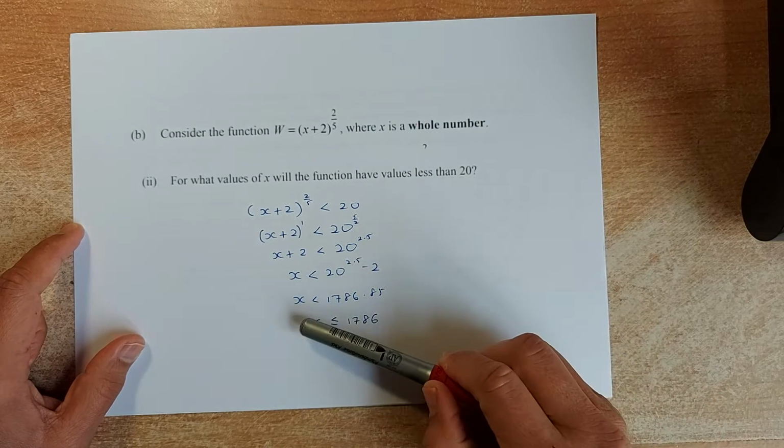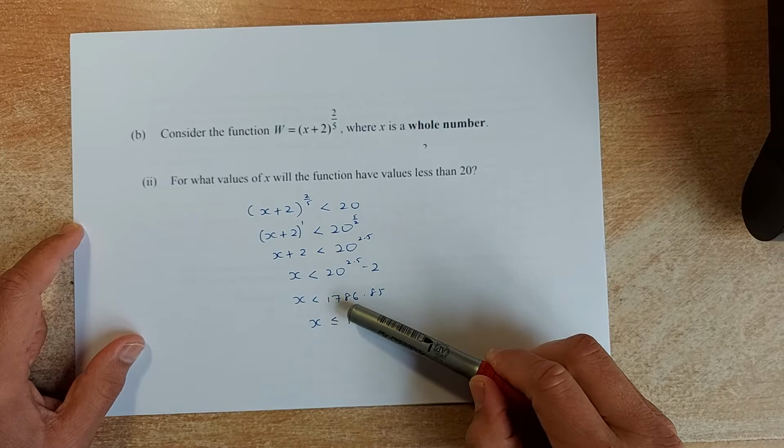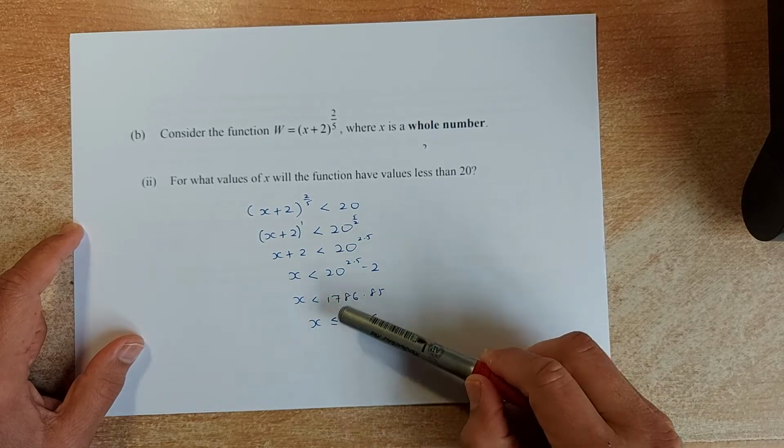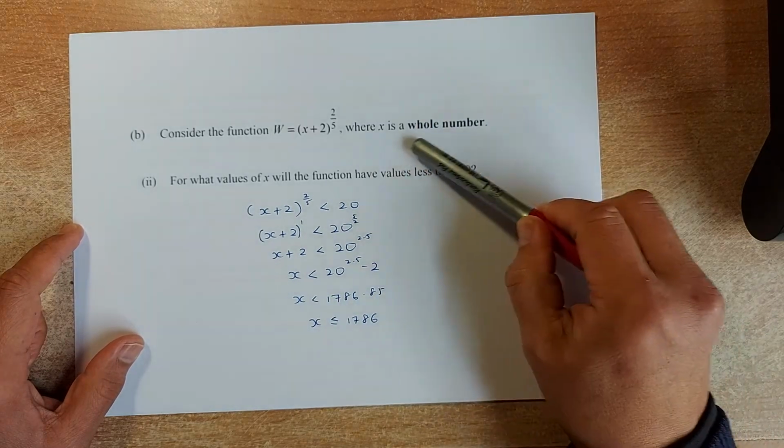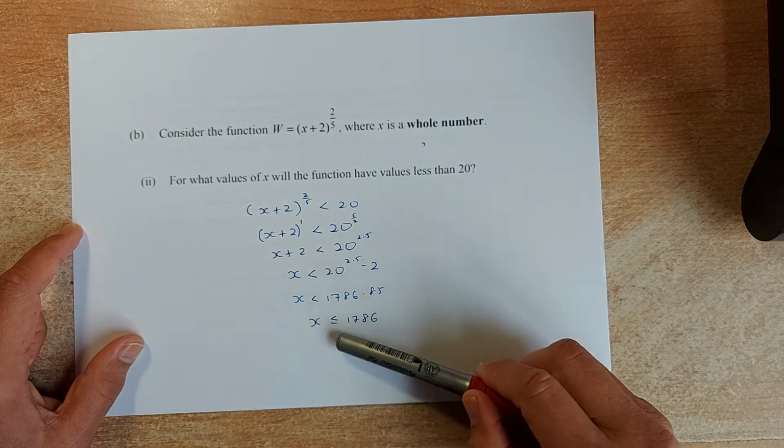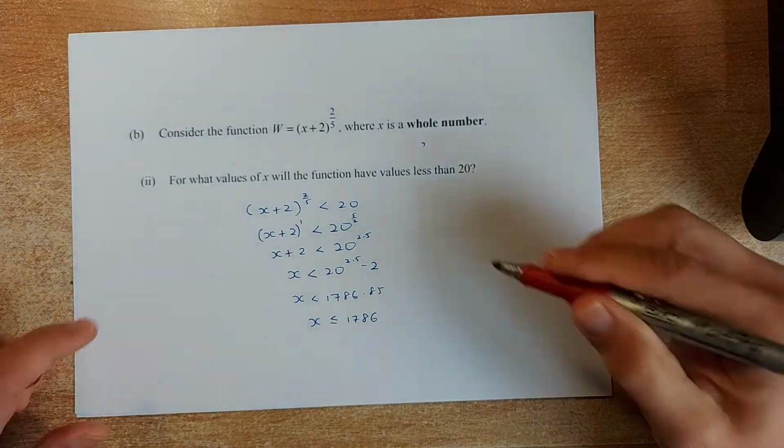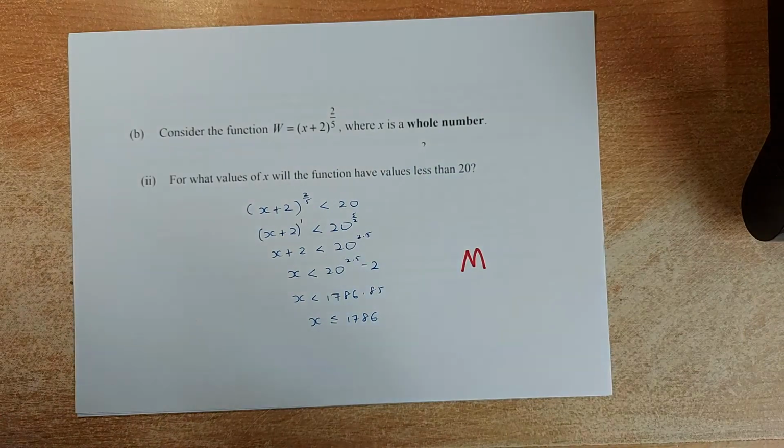Put it in your calculator, and x is less than 1786.85. Because it's less than, we're going to give it as a whole number, because x must be a whole number. So the answer is x is less than 1786, and that is another merit.